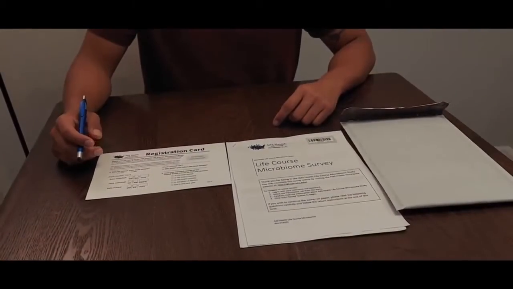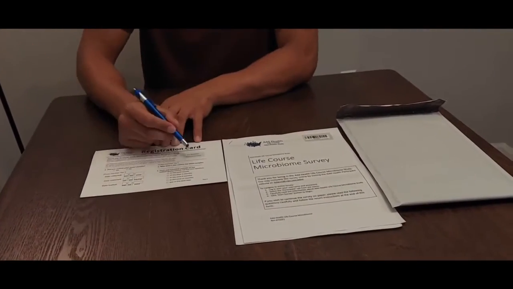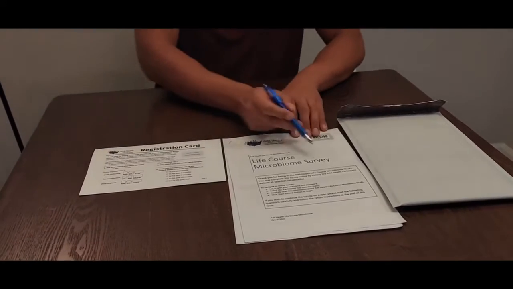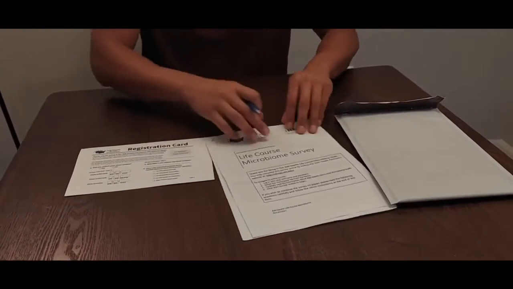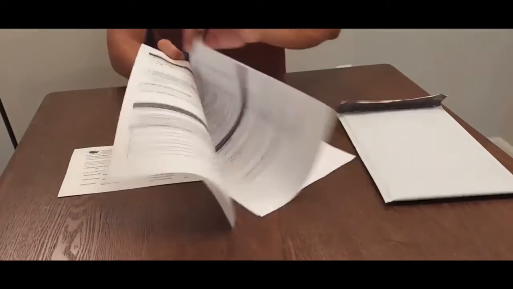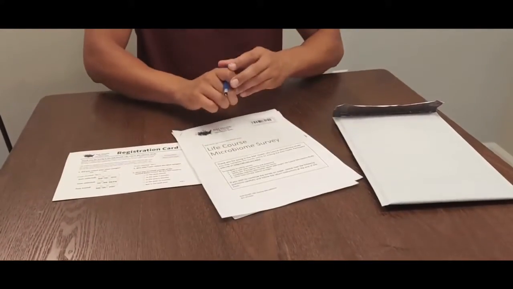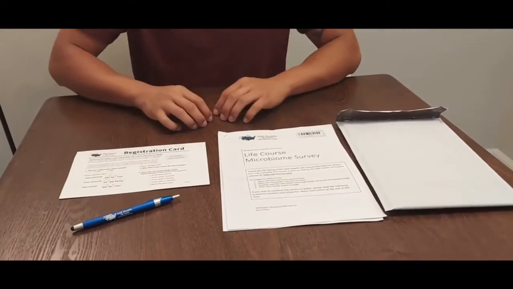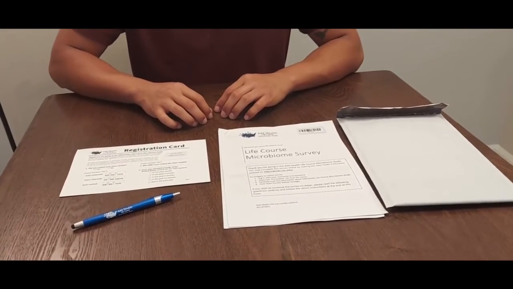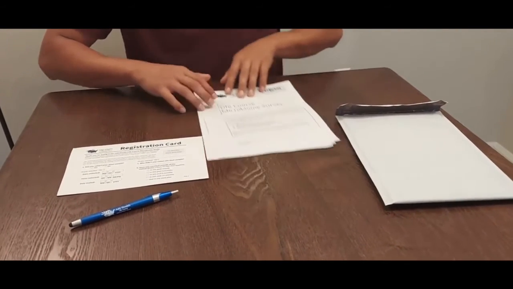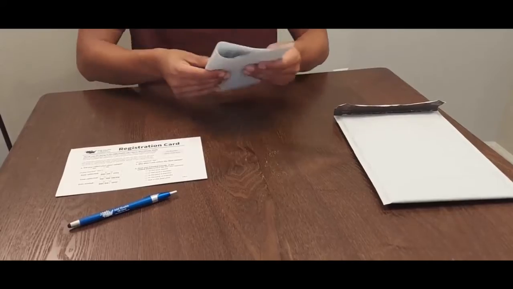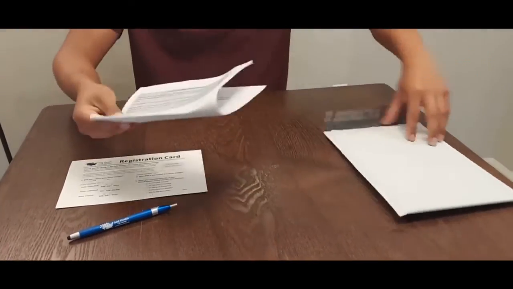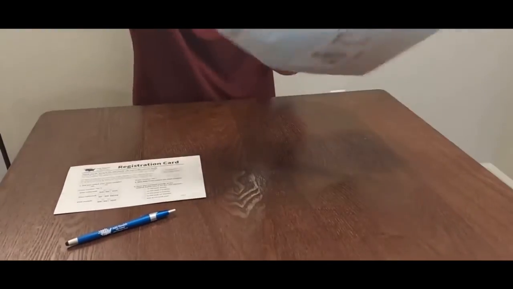Next, fill out the registration card and survey. You may choose to complete the survey online or by filling out the paper survey provided in your collection kit. If you would like to complete the survey online, you can do so on the AdHealth participant website. If you decide to fill out the survey questionnaire on the paper form provided, fill it out and place it along with the registration card in the gray padded envelope.